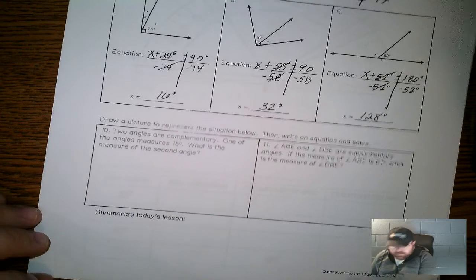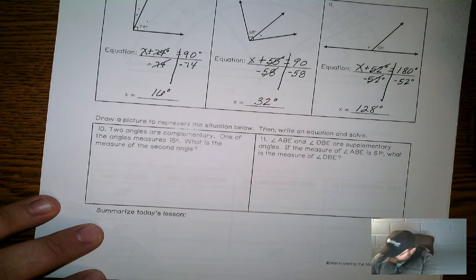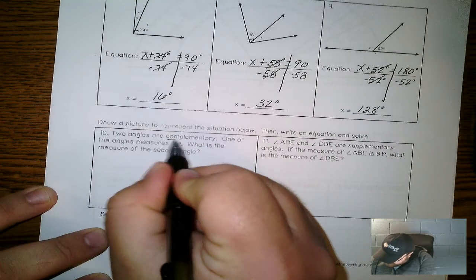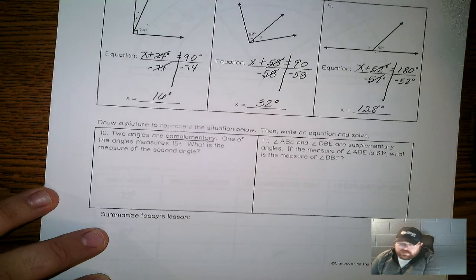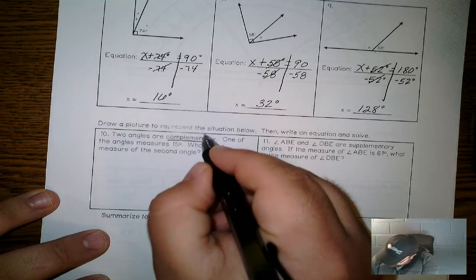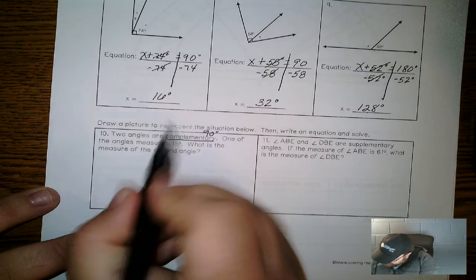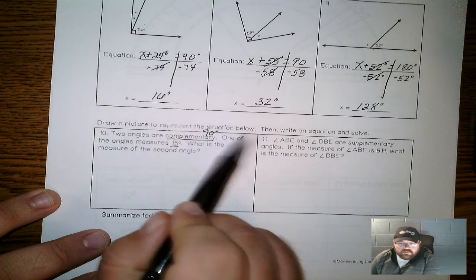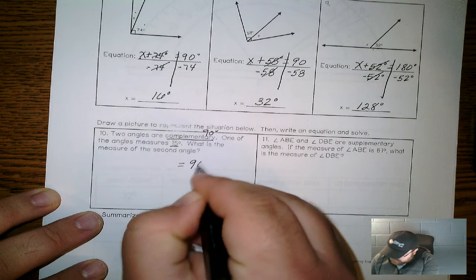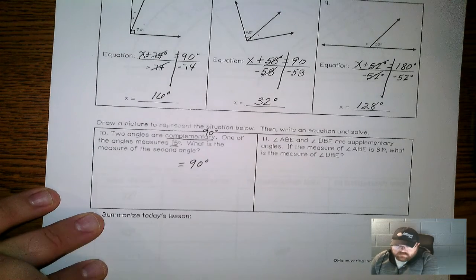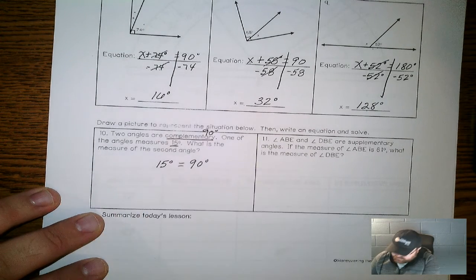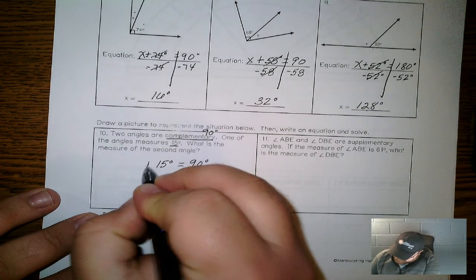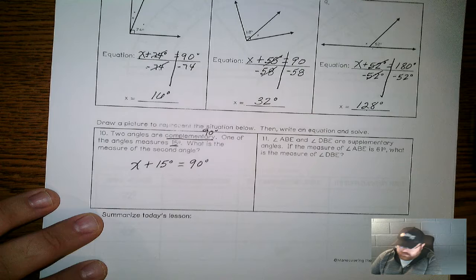Question number 10. Question number 10 is two angles are complementary. So when you see that word complementary, you should hopefully be thinking about 90 degrees. One of the angle measures is 15 degrees. What is the measure of the second? Now, it asks us in our instructions to write an equation. So complementary, you need to be thinking about 90 degrees. We have one of the angle measures, which is 15 degrees. And then the other one, we don't know. So we would say that that is your variable x. You have a one-step equation here. So I'm going to solve.